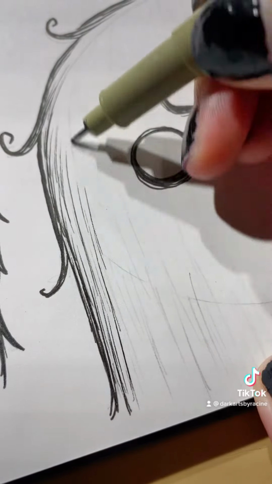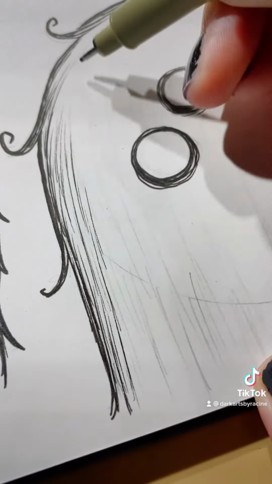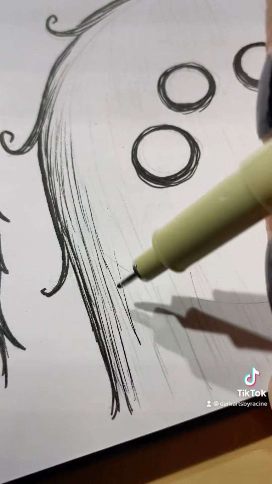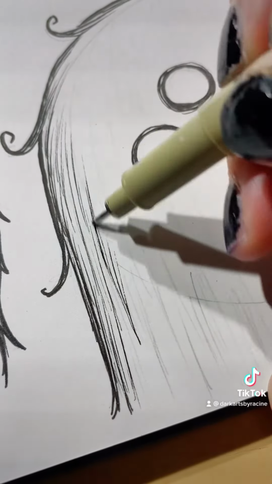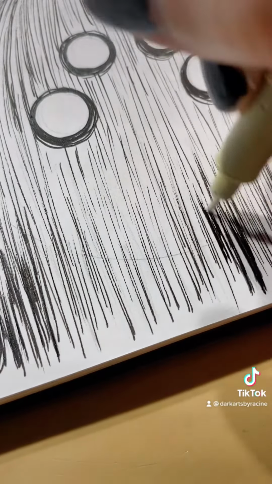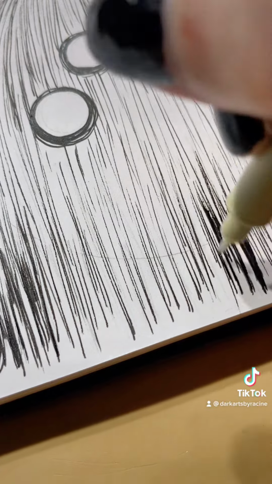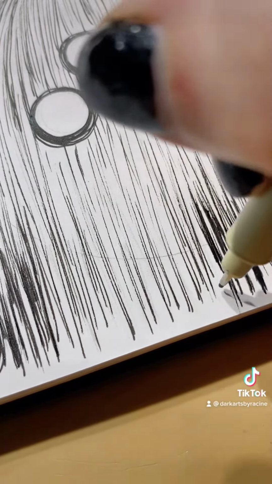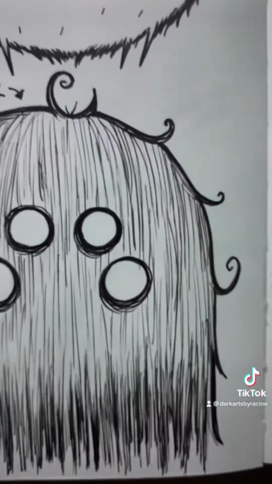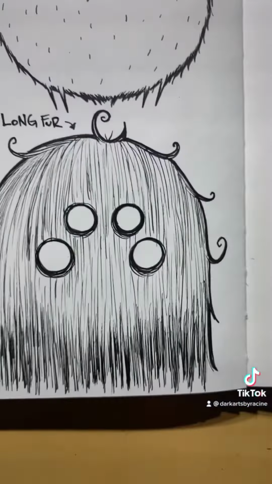As I've mentioned before, I use microns, and to get that cool kind of scratchy texture on the long fur like this, I just hold the pen on its side and use nice quick flicks. And to finish up this guy for the long fur, I just choose some shapes to darken towards the end and pull them upwards. Now we've got a dapper looking long-furred monster.